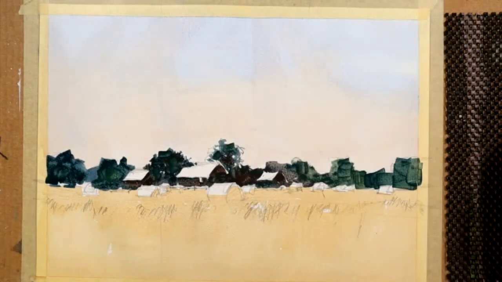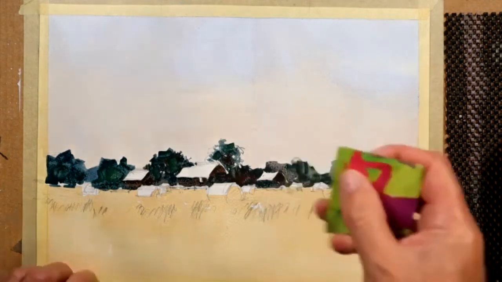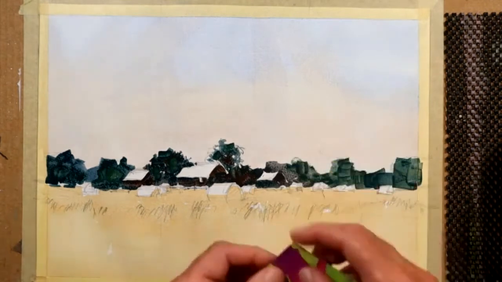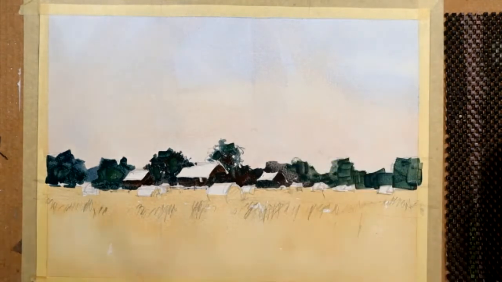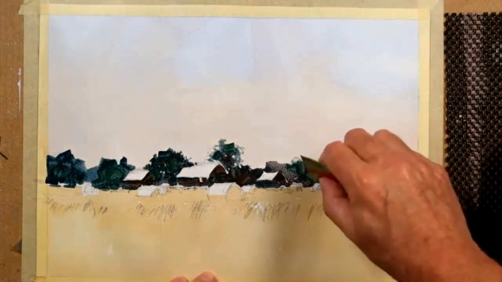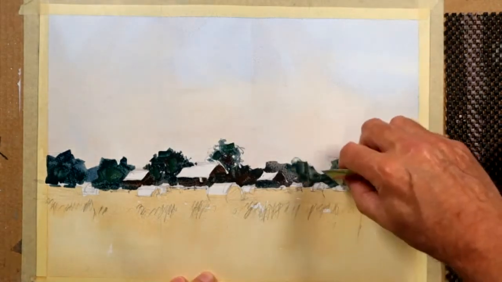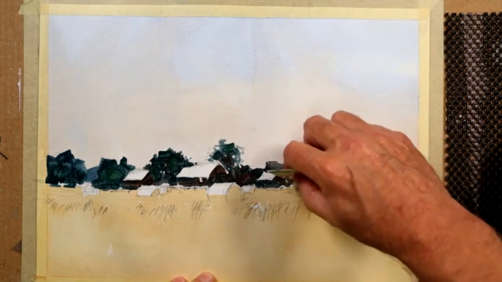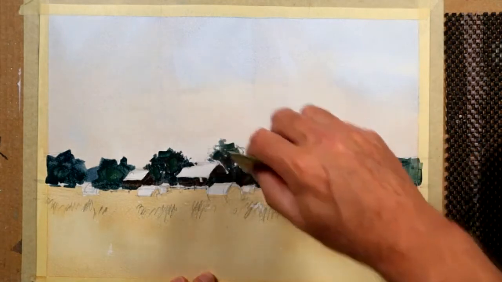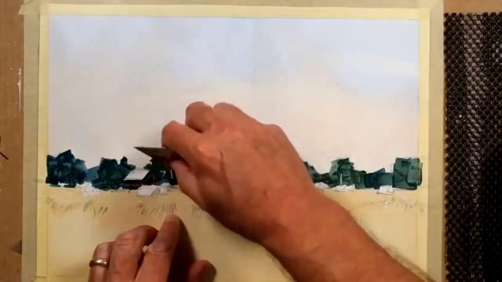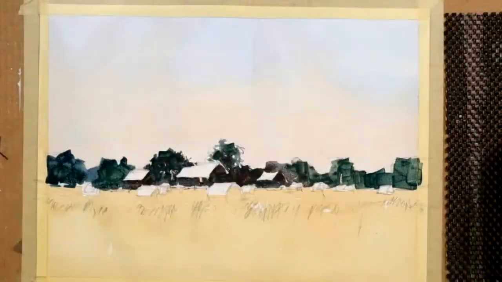What else can we do here? We could take the scraping card, if you want. Don't go mad with this because there isn't much evidence of it in the photograph, but then that is the photograph. So you could just scrape out the odd tree trunk if it's right. Still too wet, isn't it, for me to do that, but here and there.